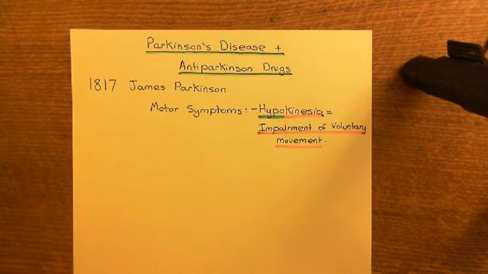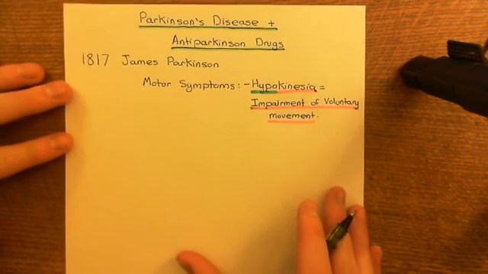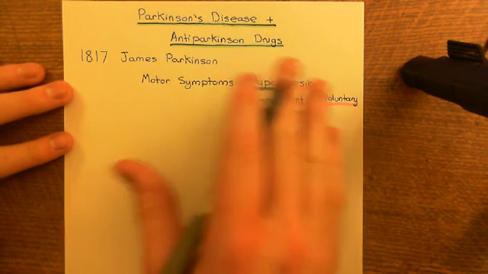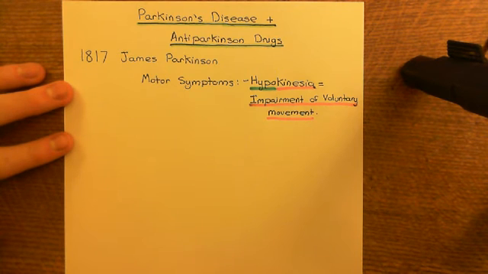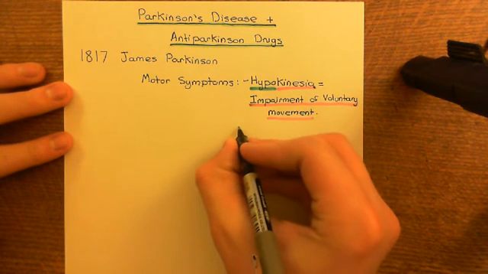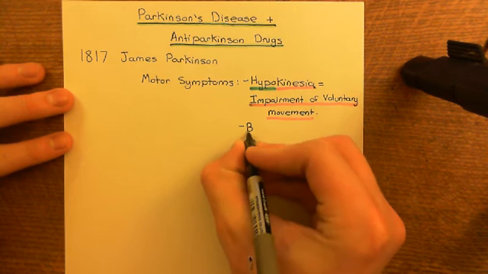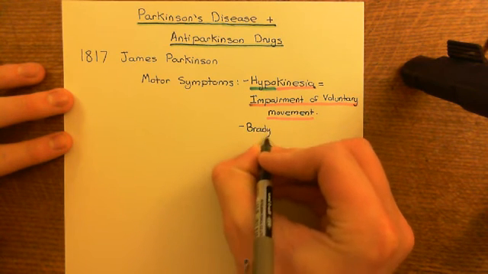Now, there are other motor symptoms of Parkinson's disease which aren't going to be as beautifully explained by the theory that we are going to look at in a huge amount of detail. Okay, but are nevertheless important features of Parkinson's disease as well. Okay, so another one is bradykinesia.